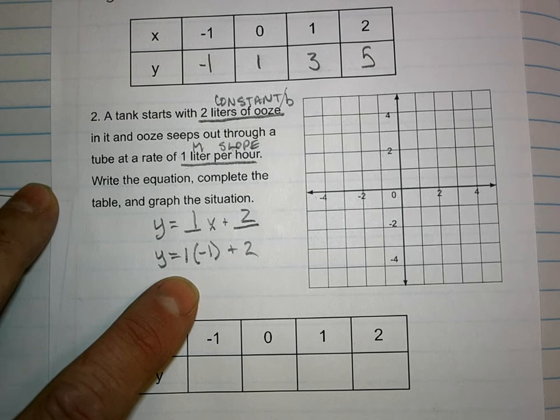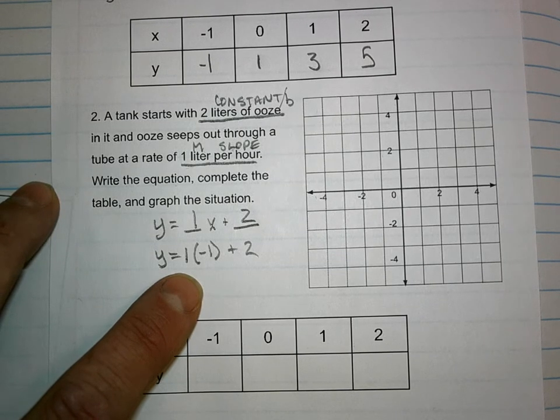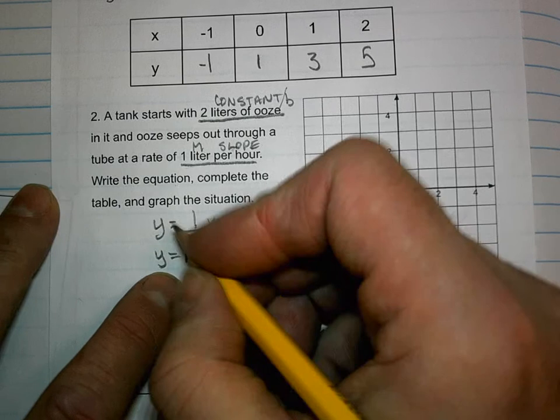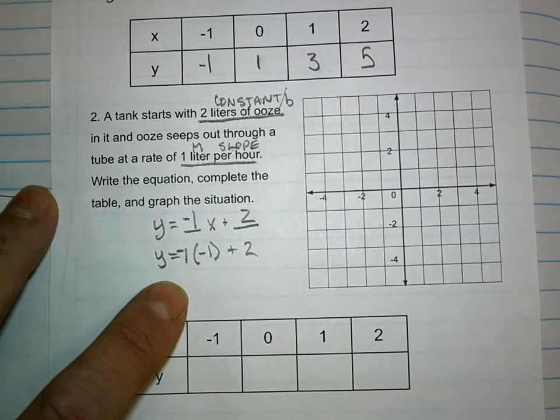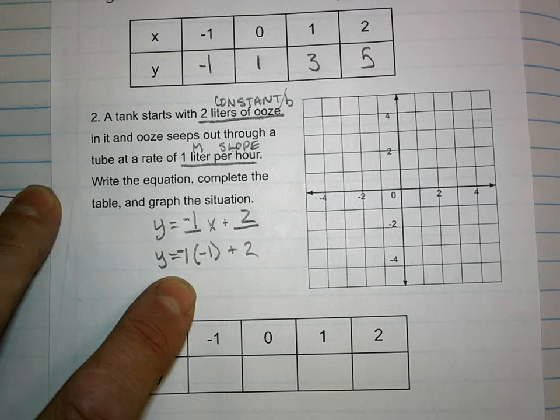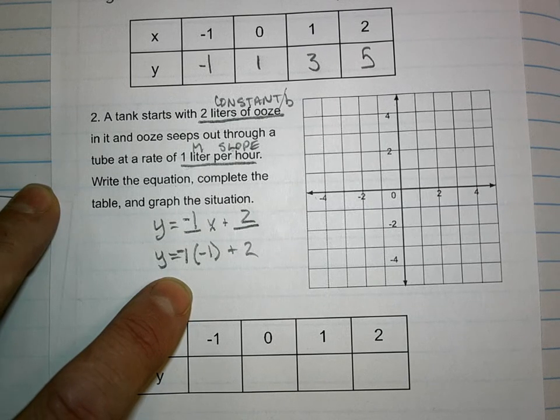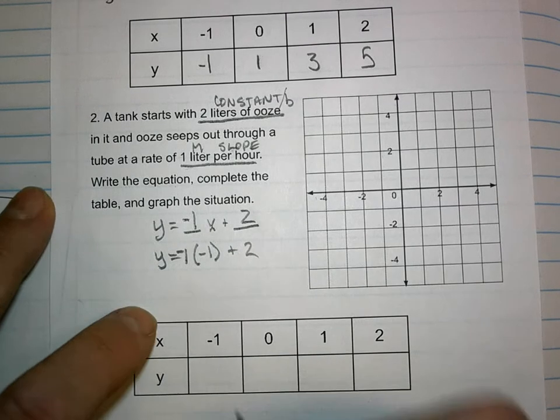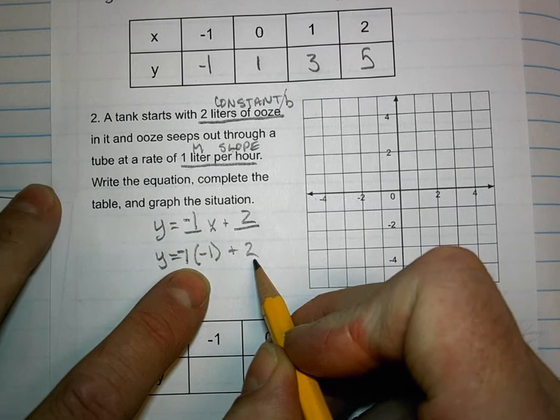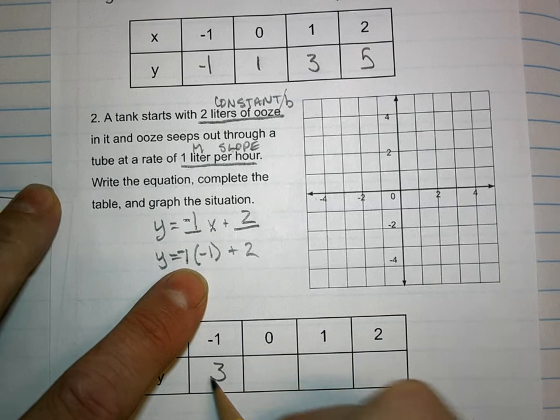The slope, is it gaining or losing? It's losing. So it's a negative slope. So what's negative 1 times negative 1? A negative times a negative is a positive. So negative 1 times negative 1 is 1. So 1 plus 2 is 3.